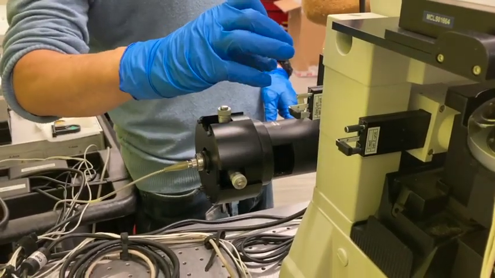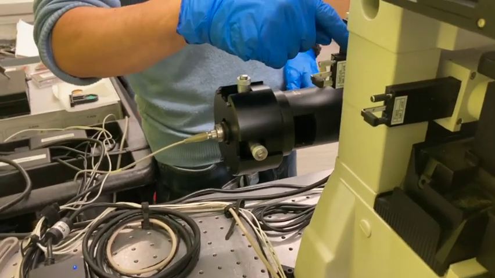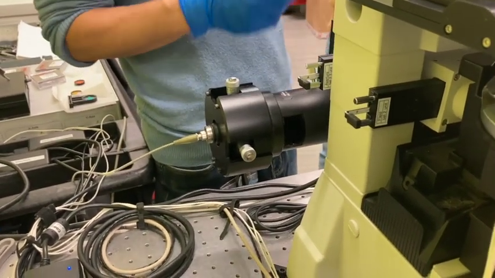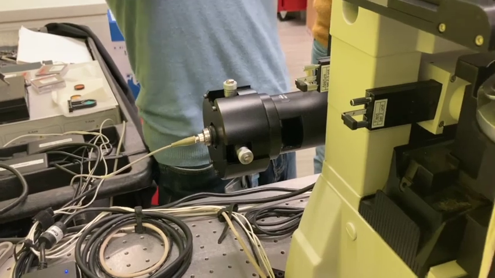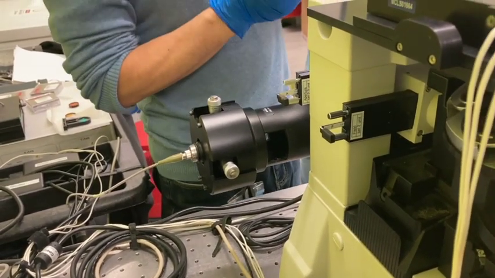You mean interchange these two? No. I mean you can change this to this, but you need to readjust it because the center of the aperture is not exactly the same. So yeah.